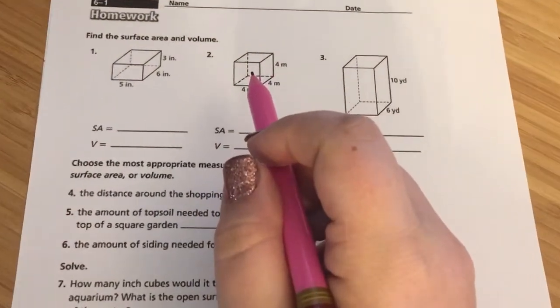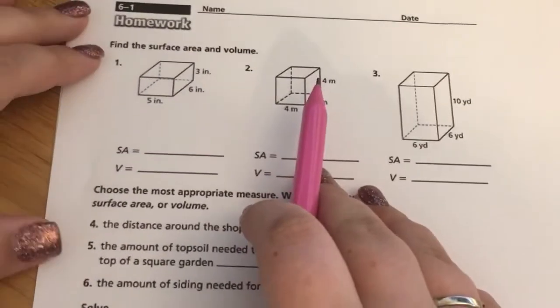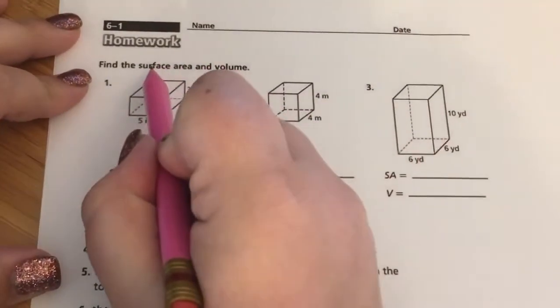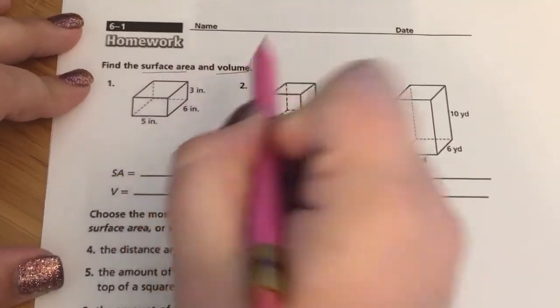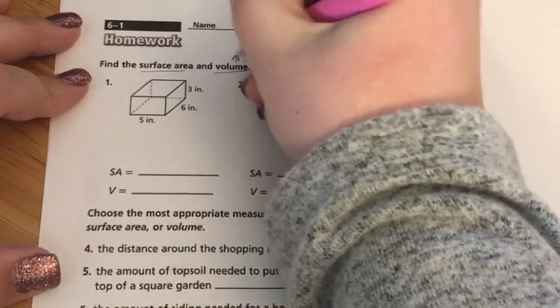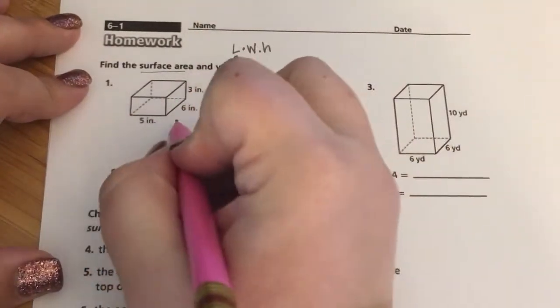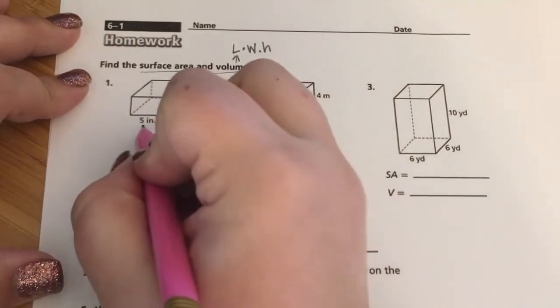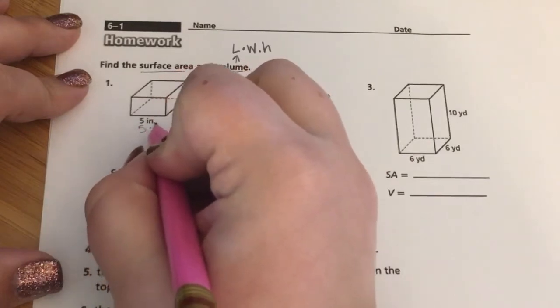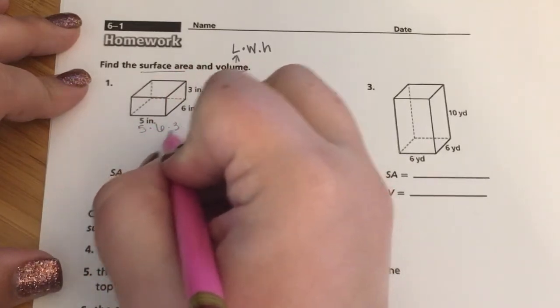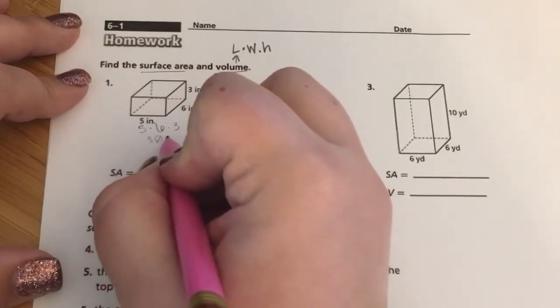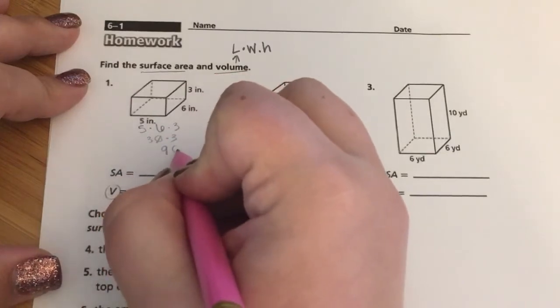So, in these first three, we're looking for surface area and volume. When we're doing surface area, it is different than volume because volume, we're doing length multiplied by width multiplied by height. Surface area, I'm finding the area of each face and I can add up the total and get a sum. I'm going to do the volume first just because it's quick.